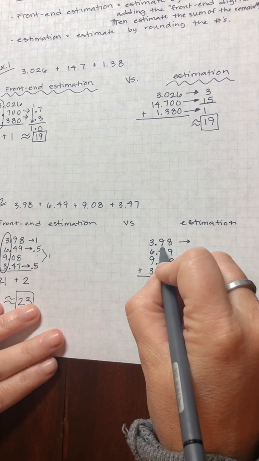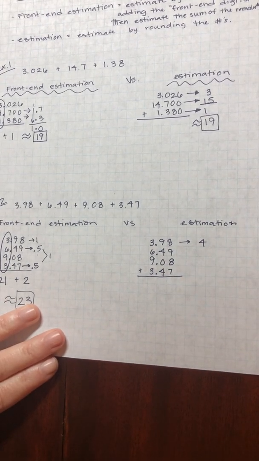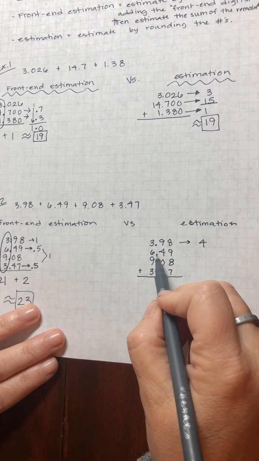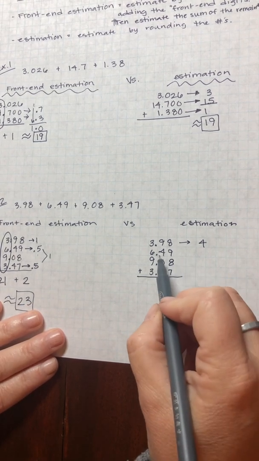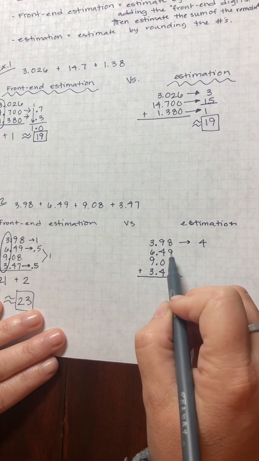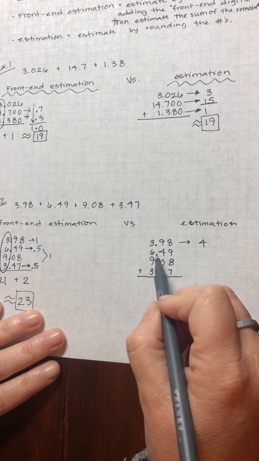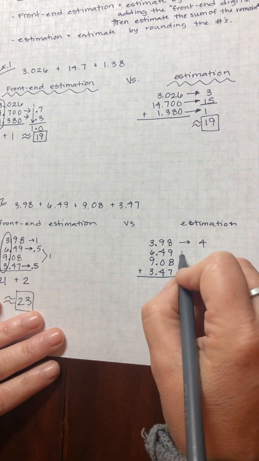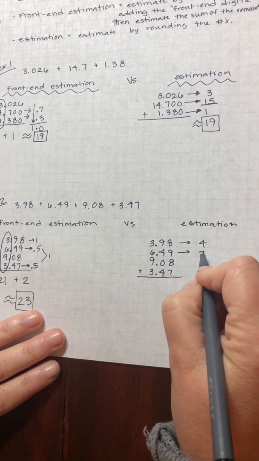So 3.98 is almost 4. 6.49, I can round the 4 to a 5, so I have 6.5, which if I rounded, would make it almost 7.